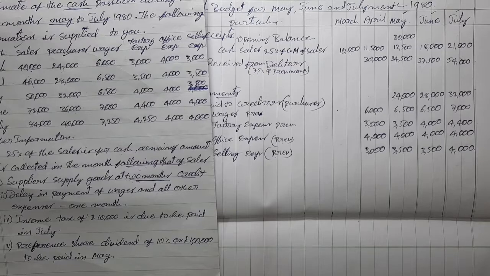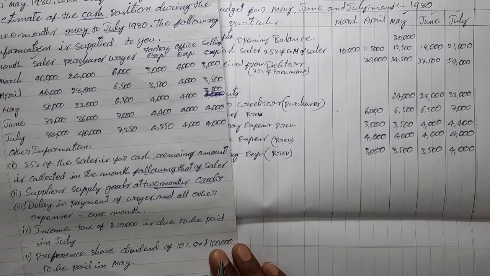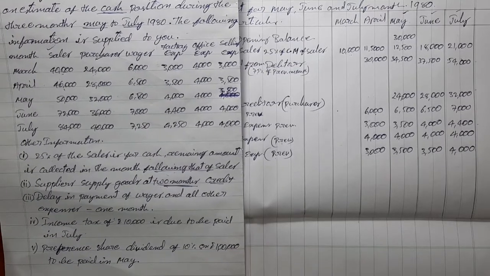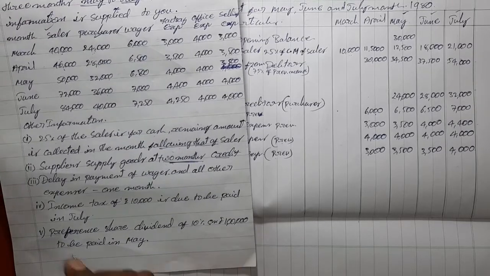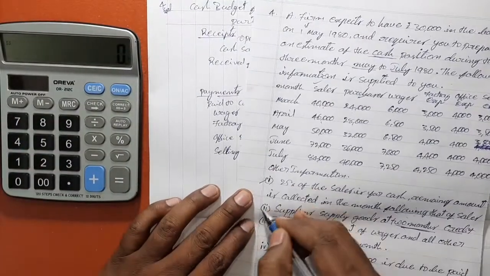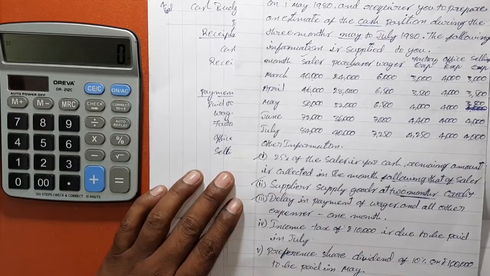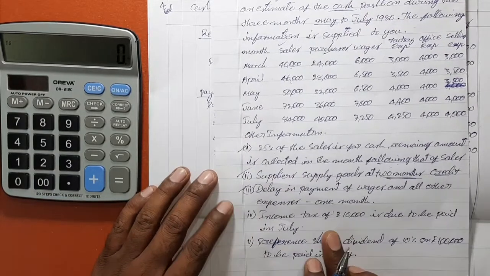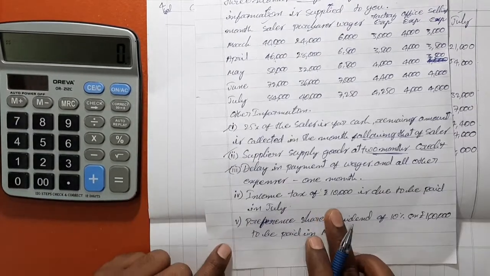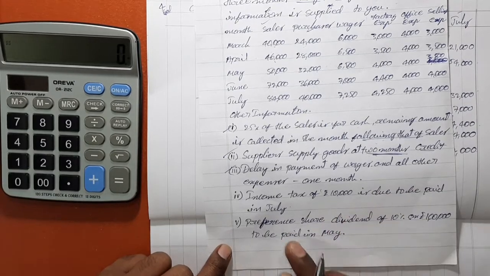Okay, that is only the adjustment. As per adjustment we did it. Okay, next one. Here it is completed first point, second point and third point also. And income tax of rupees 10,000 is due to be paid in July.